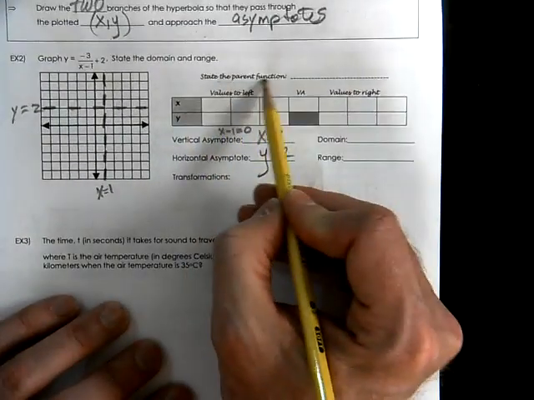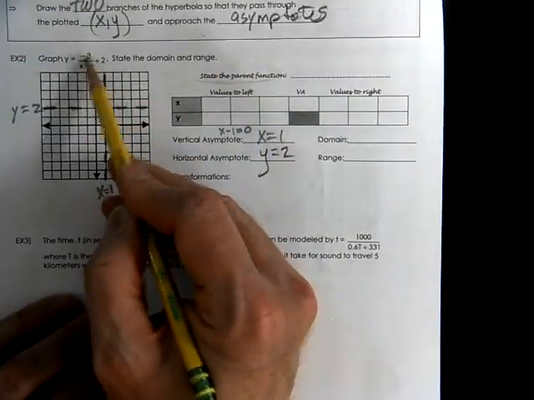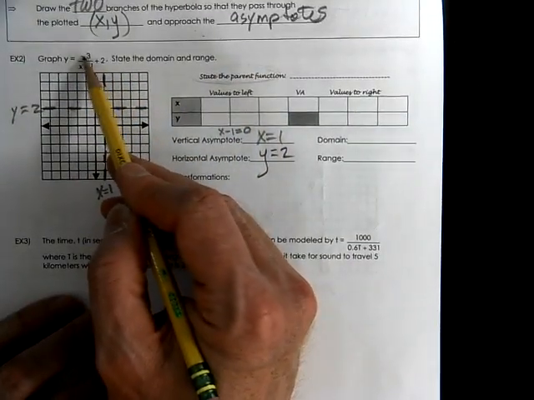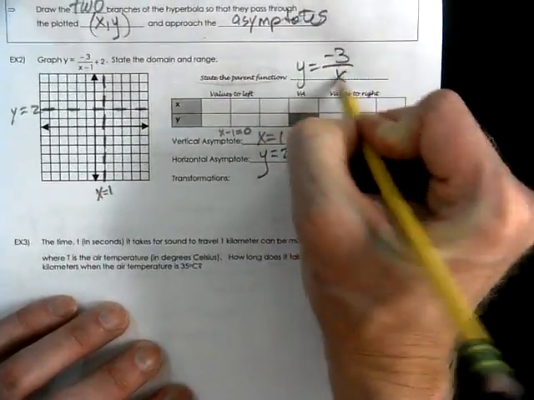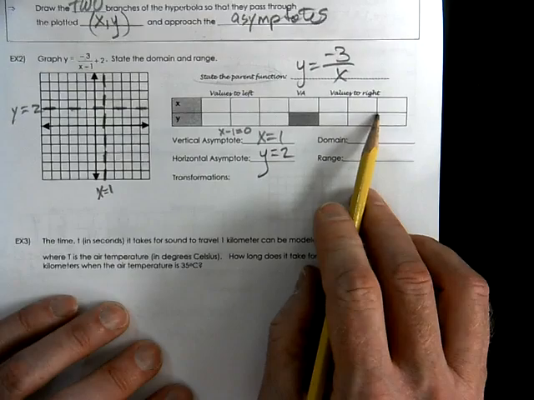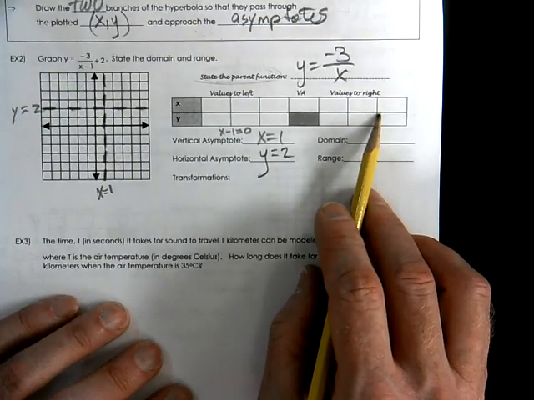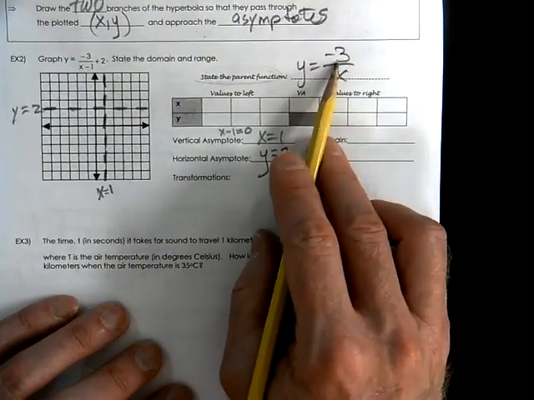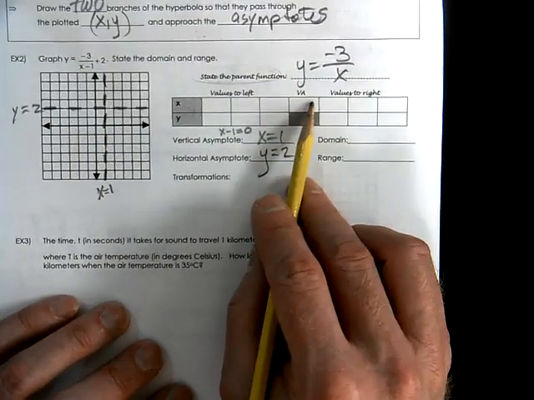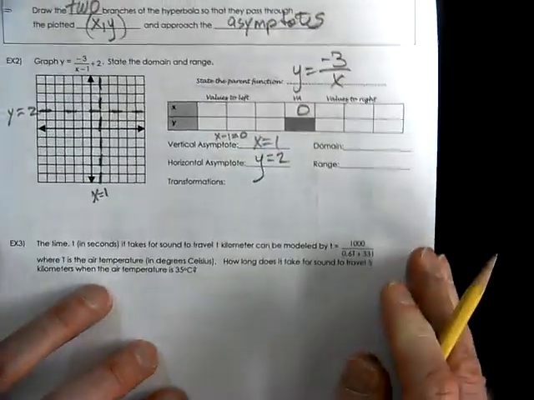So now we're going to use the basic part, the part we haven't even talked about yet, this negative 3. We're going to do y equals negative 3 over x to make our table. So for this graph, what is the vertical asymptote? That would be 0.